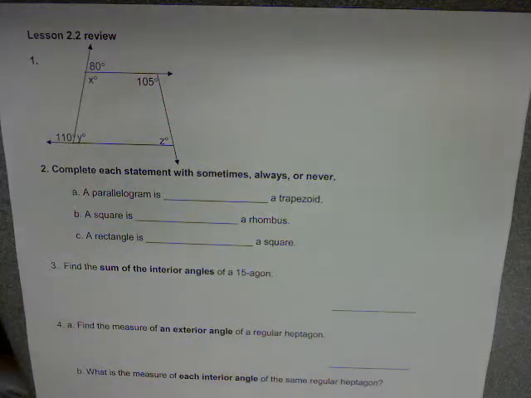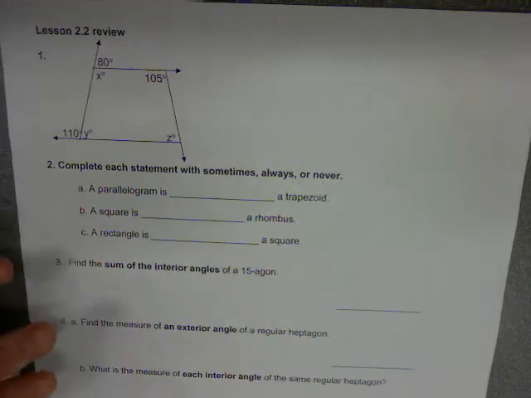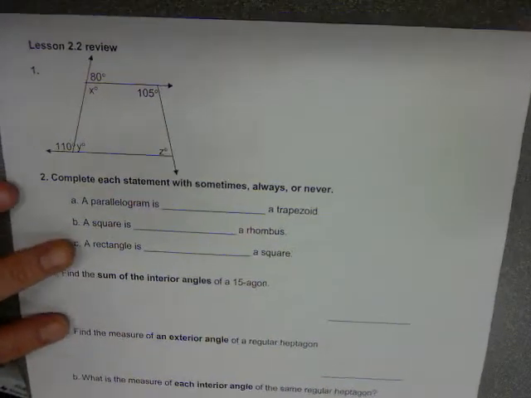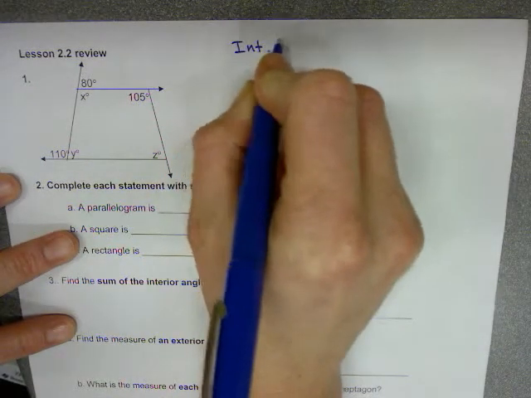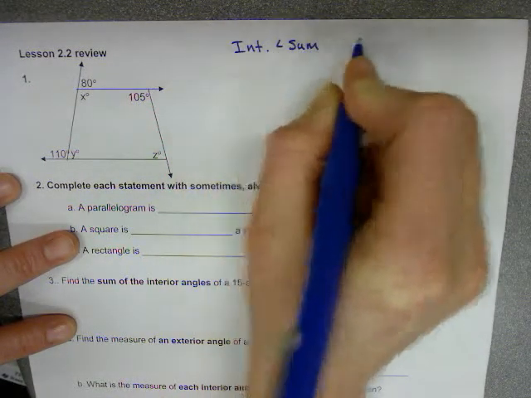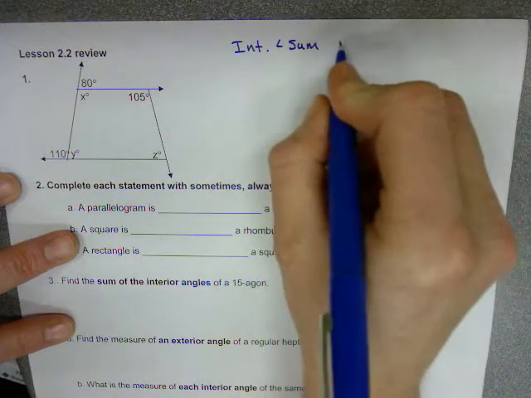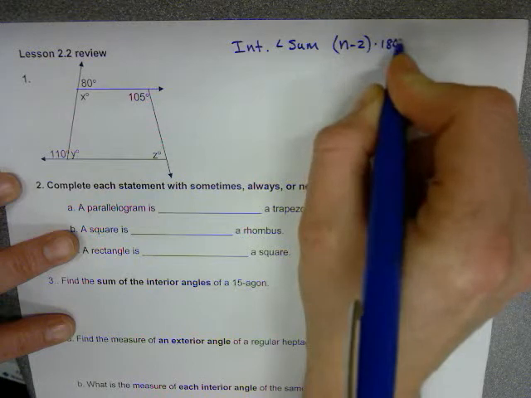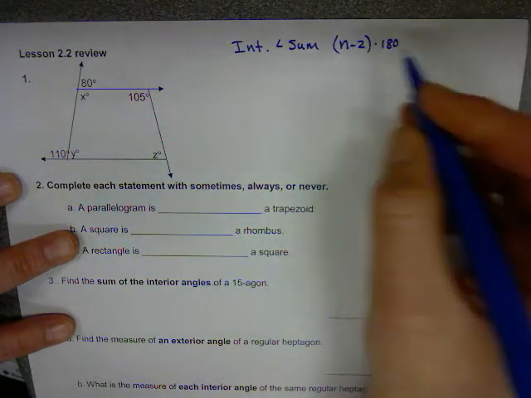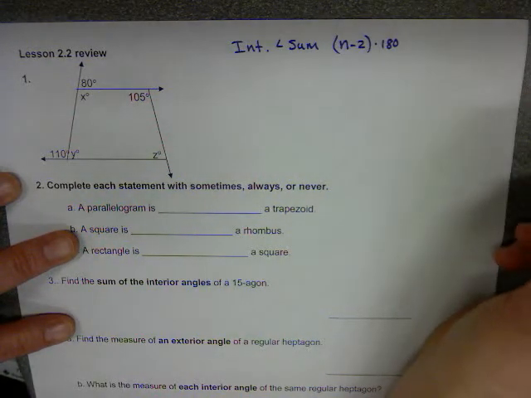On this last portion of the review, we're going to do some review of regular polygons and interior angle sum and exterior angle sum of polygons. So the big key to remember in this lesson is that the interior angle sum has the formula n minus 2 times 180 degrees. Okay, this will always give you the interior angle sum.